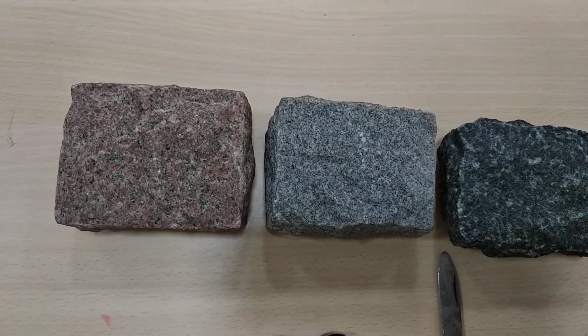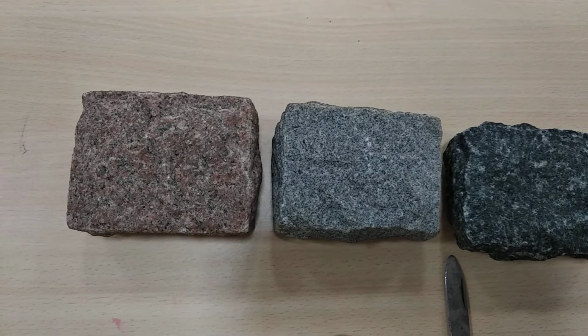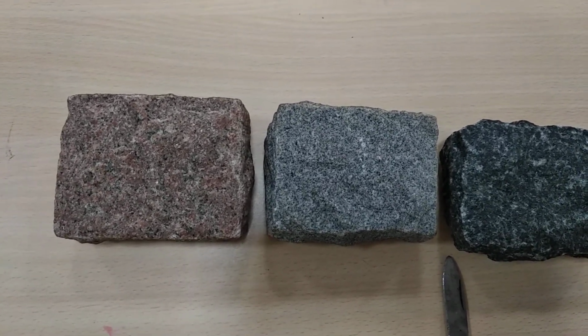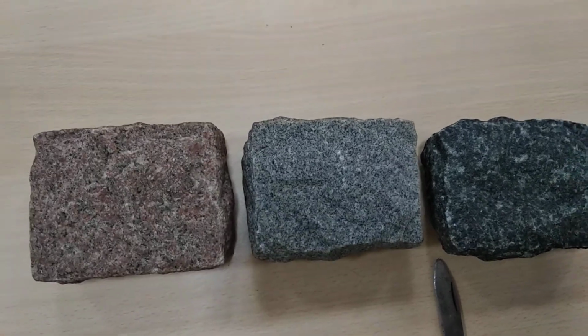Okay, and this is all about the introduction part of petrology: igneous, sedimentary and metamorphic rocks.